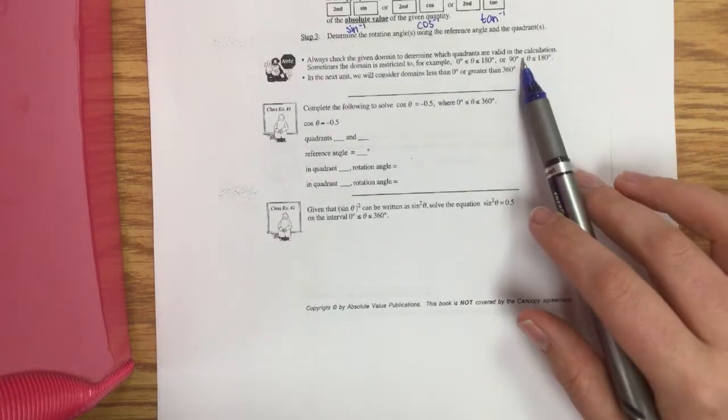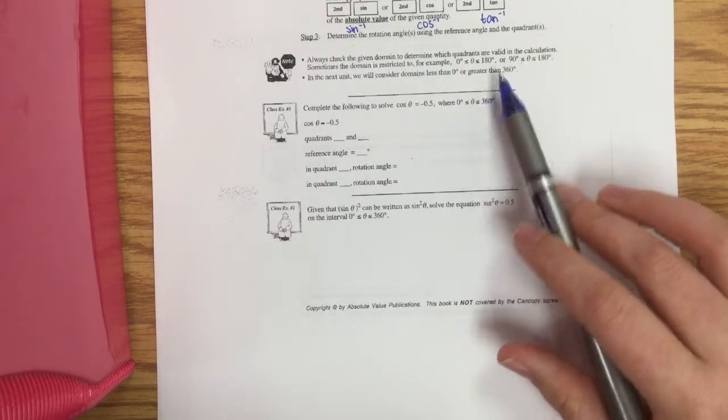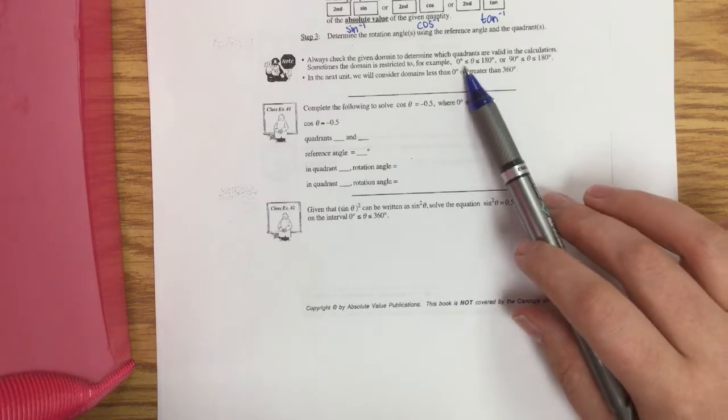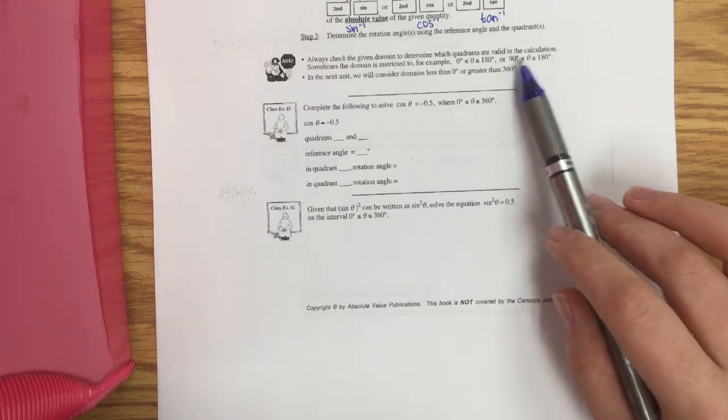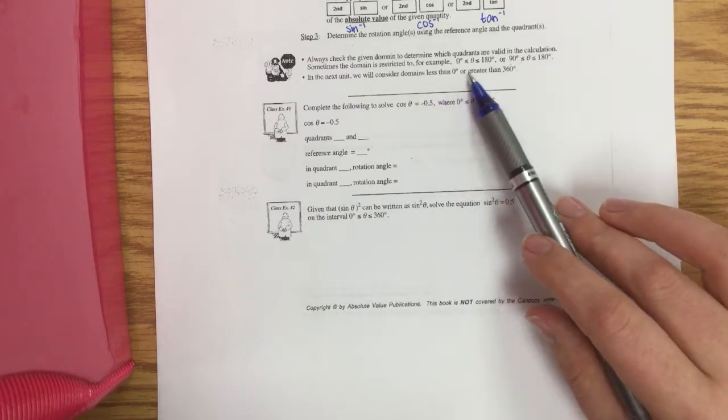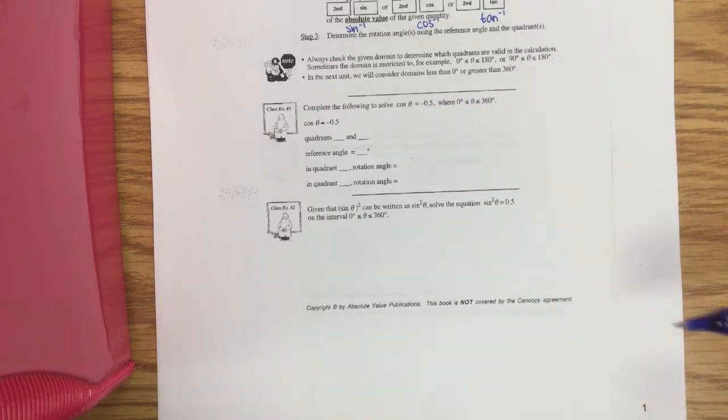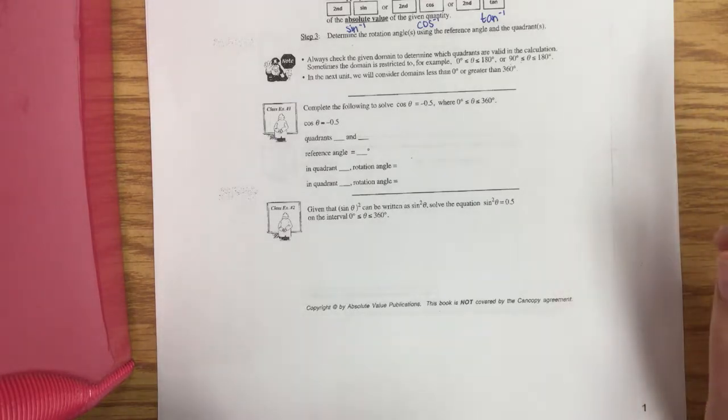So always check your domain for the calculation. Make sure that the solution you're about to state is within the domain. They're going to say something like 0 to 180 or between 90 and 180. In this unit, we're going to stick to that 0 to 360, but we can potentially see greater than that as well. So here's example number 1.